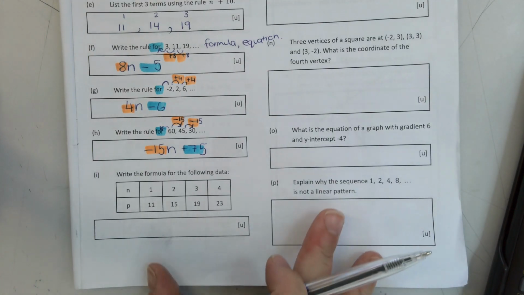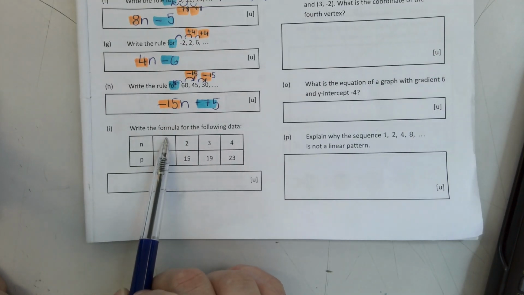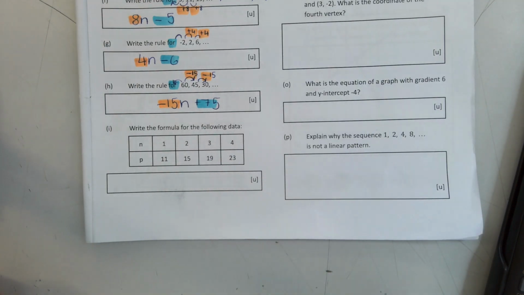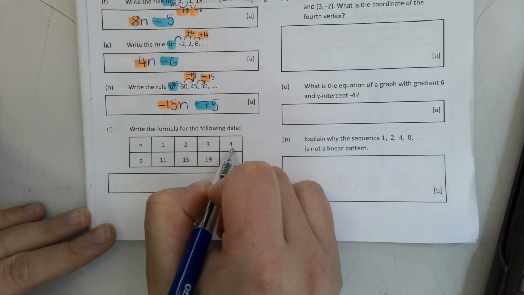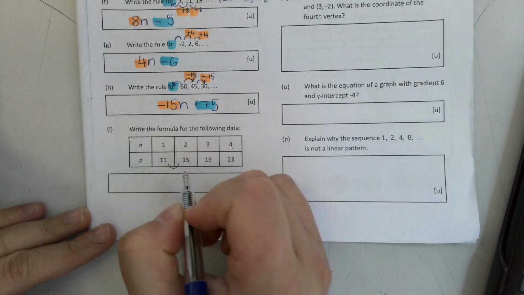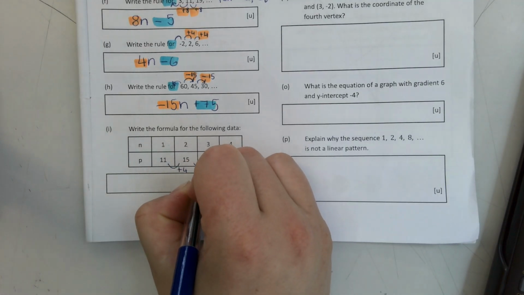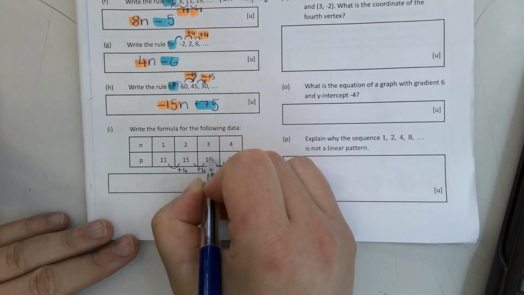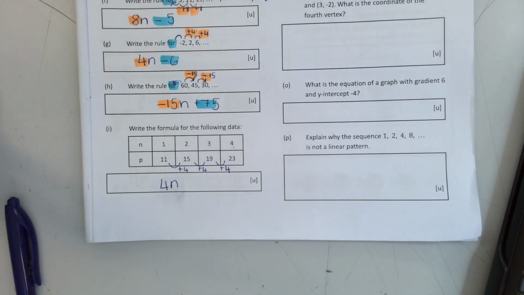Okay, let's have a look at writing down the formula. Formula means the exact same as what is the rule, what is the equation. So that's term 1, term 2, term 3, term 4. So how do I get from 11 to 15? I'm adding 4. 15 to 19, I'm adding 4. 19 to 23, I'm adding 4. I take that number and I stick it to an n.